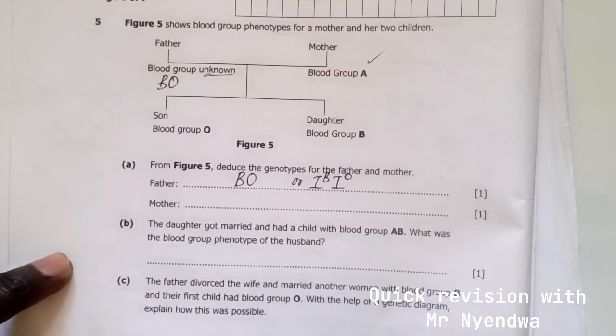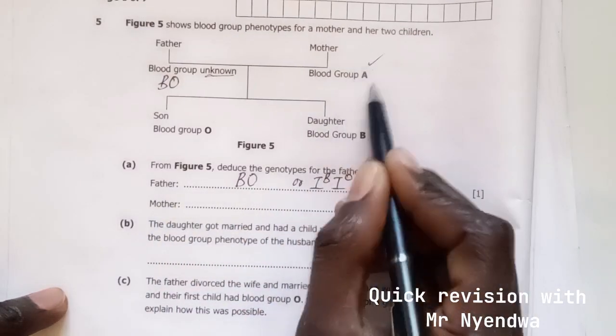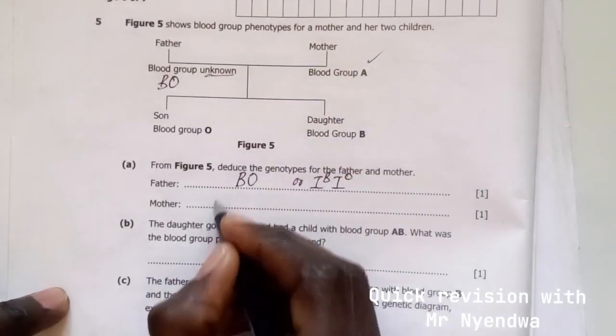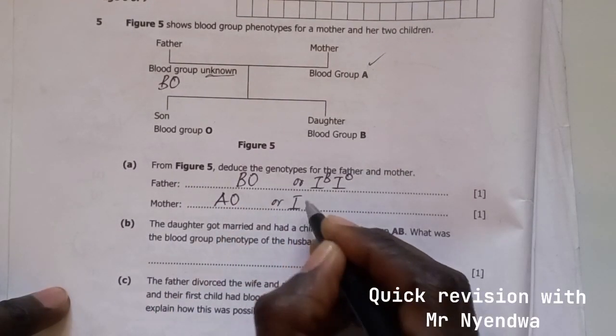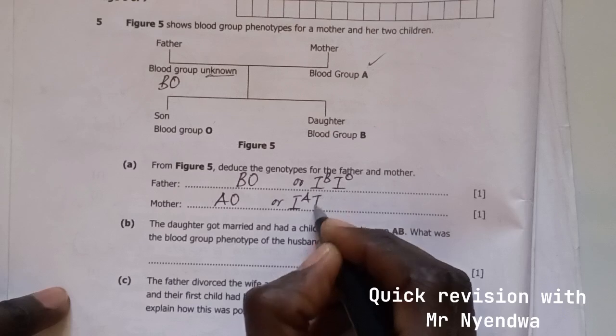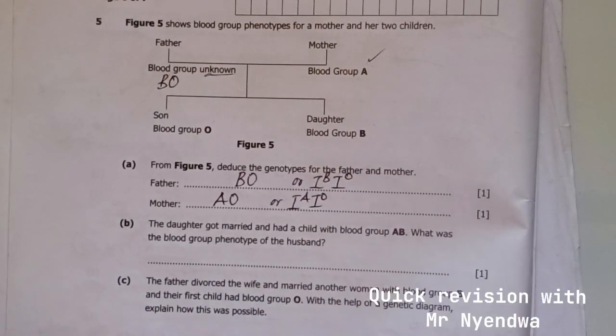The other factor that we could talk about, what about the mother? For the mother, she might have been heterozygous for blood group A, carrying the O allele. So that is what you could have written there.